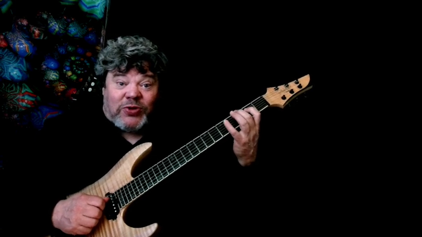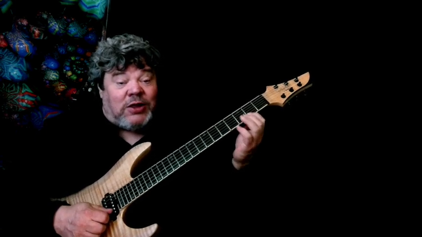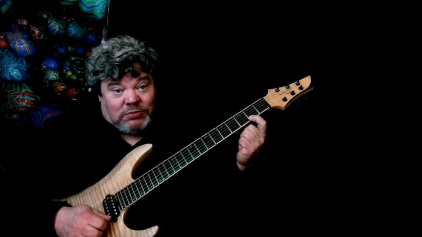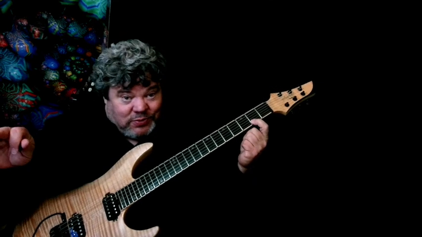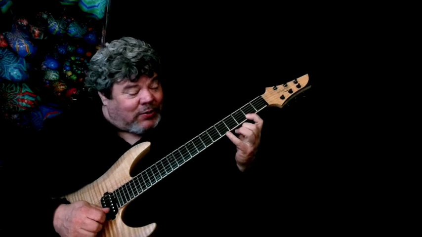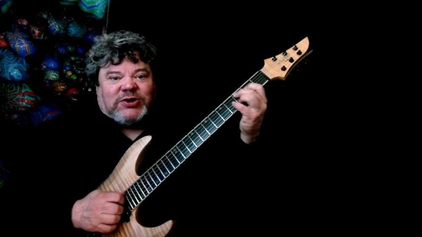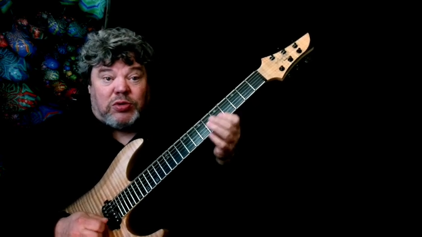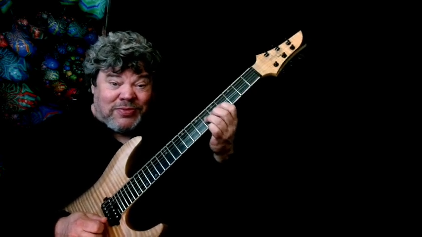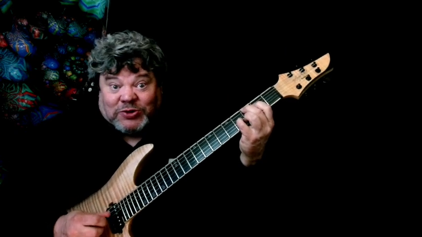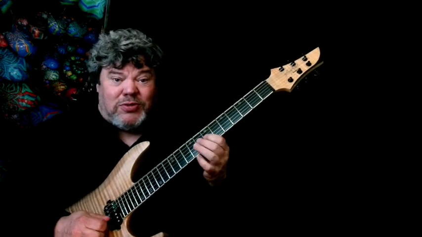Now we've got 1, 3, 5, 7, 9, sharp 11. Sharp means we're raising, right? Sharp 11, 13. Beautiful. Every note's a resting tone now. It's a great target tone.